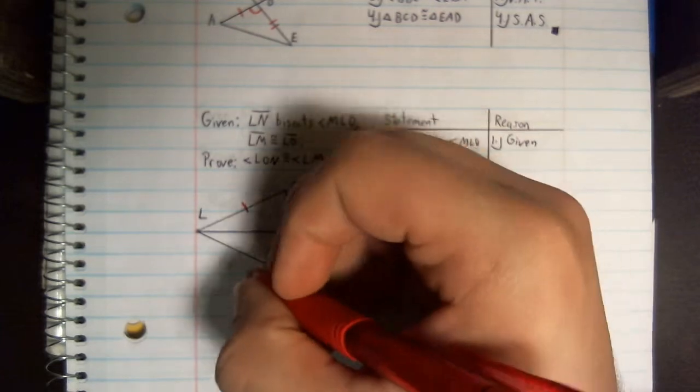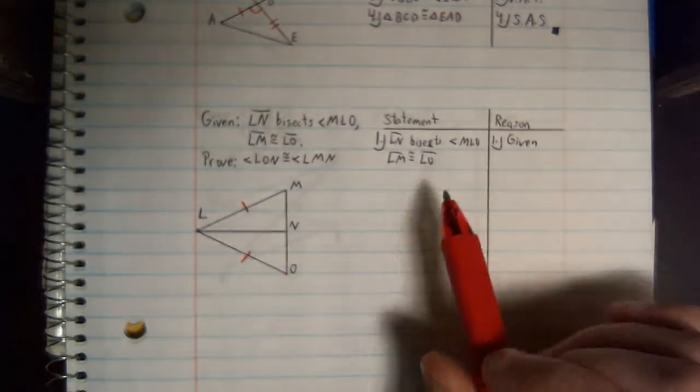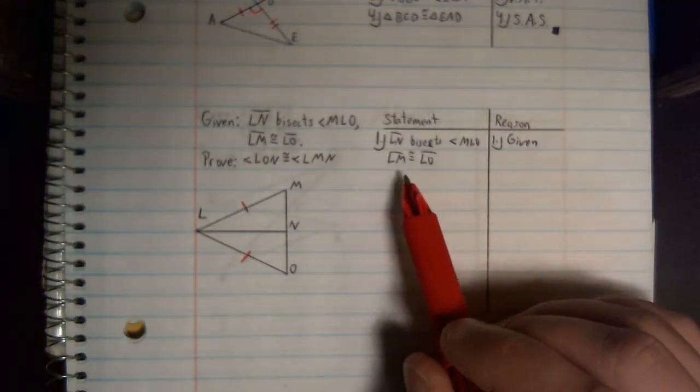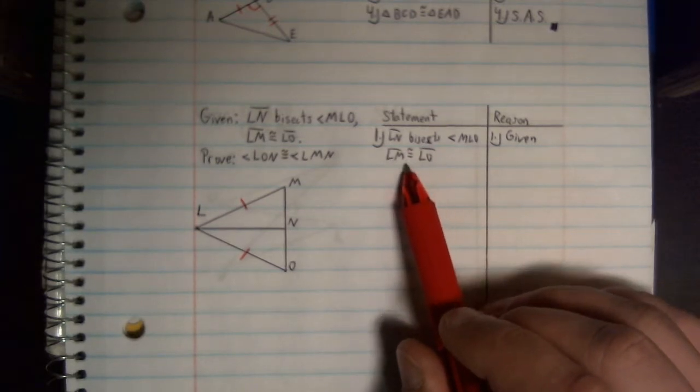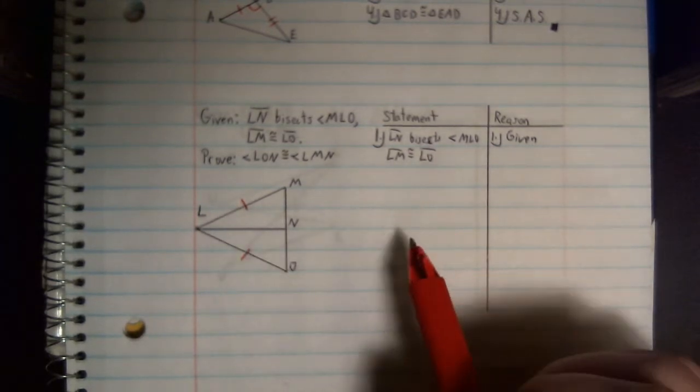Now let's see if we can mark anything. Do I have anything that's congruent yet? Yeah, I do. I have LM congruent to LO. Remember, I'm only going to mark when I know for certain that it's congruent. I have to state it before I can mark it.